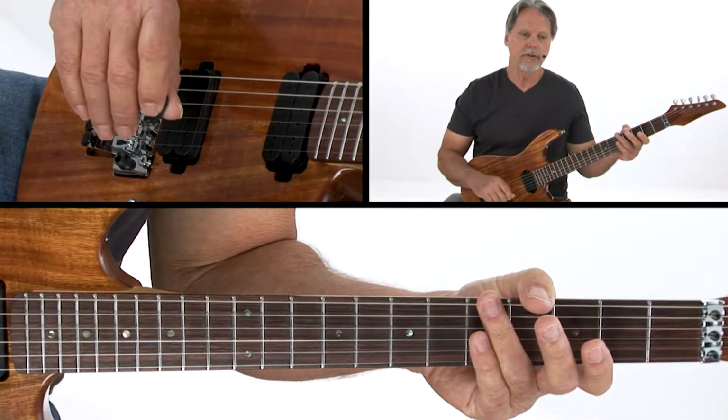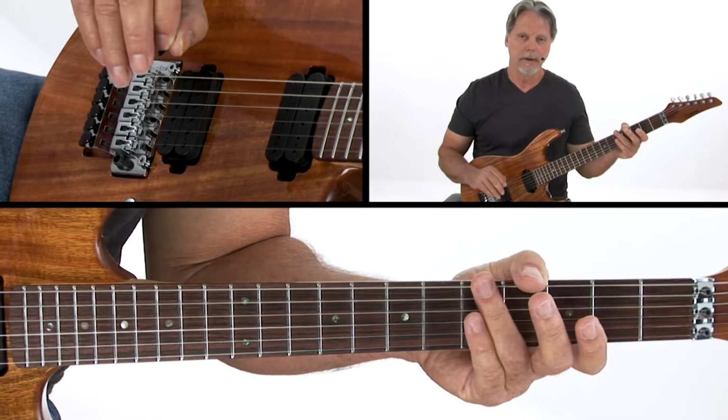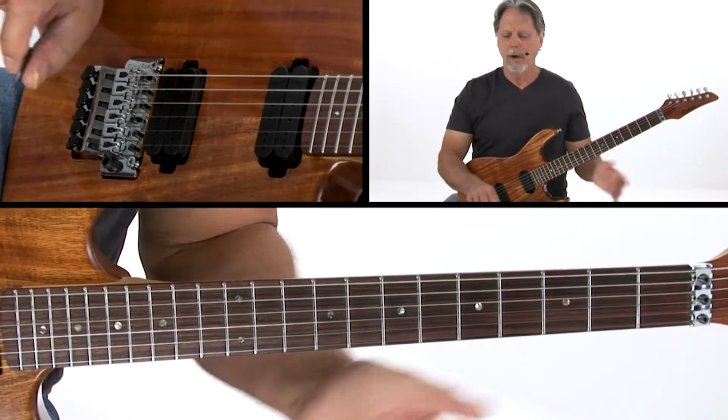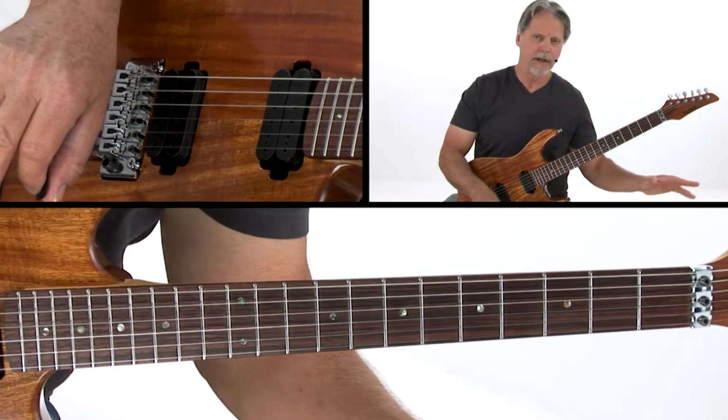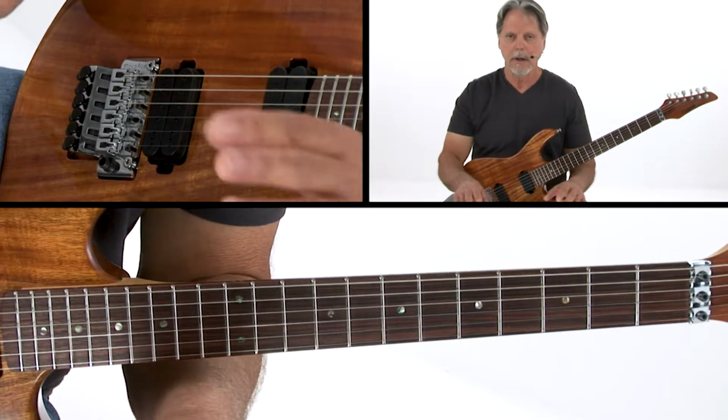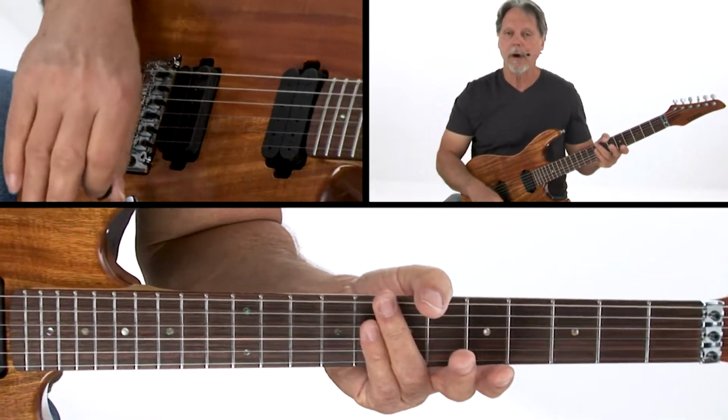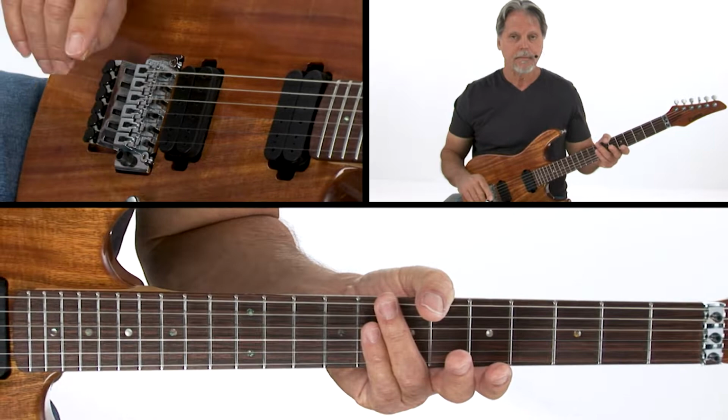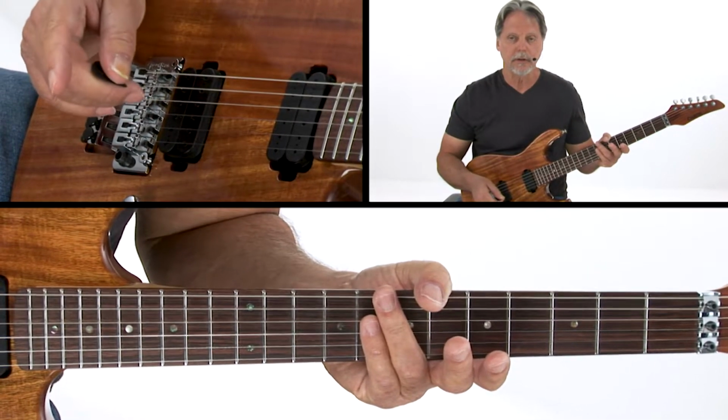The first thing to consider is what register are we in? By that I mean, where are we on the keyboard? Are we way over on the left side or up on the high side or in the middle? In terms of low and high, where are we? Because when you play the guitar, you have to know where to look for these answers.